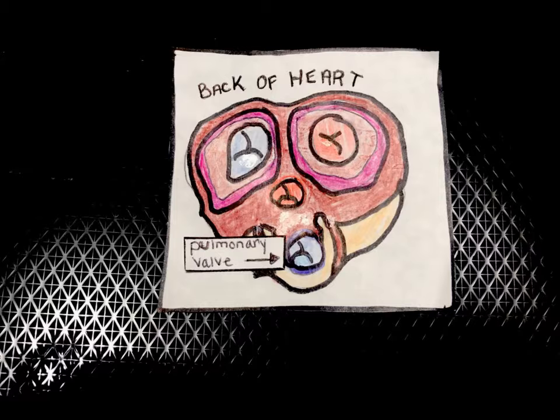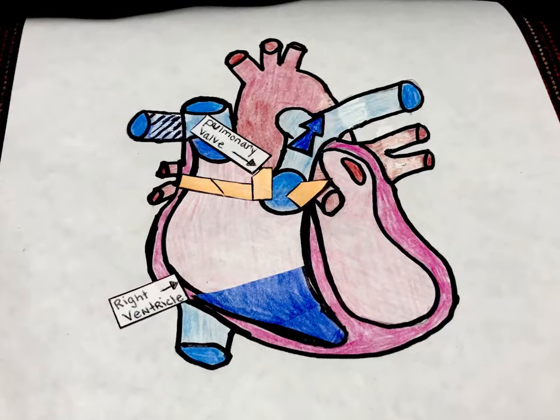The blood then exits the right ventricle through the pulmonary valve, which is then pumped into the pulmonary trunk that divides into the right and left pulmonary arteries. We know it's an artery because the blood is flowing away from the heart.